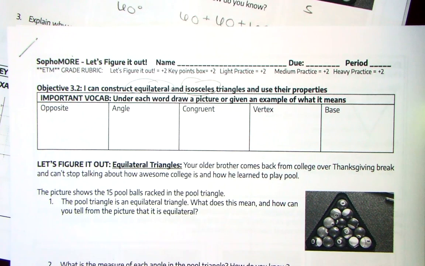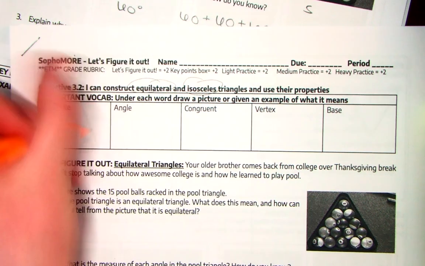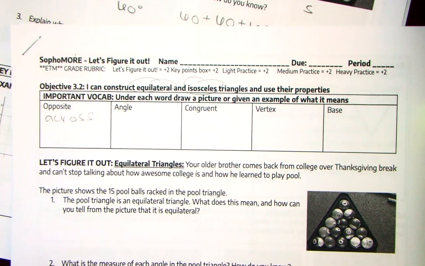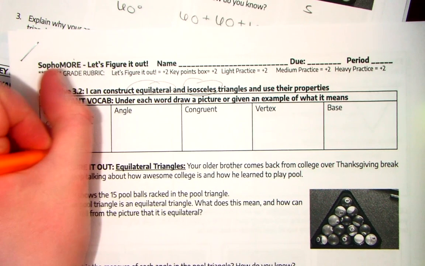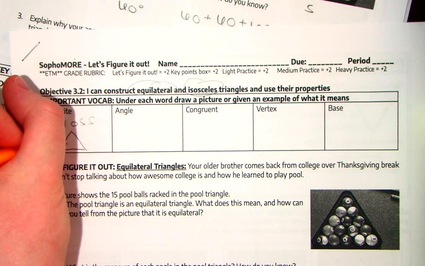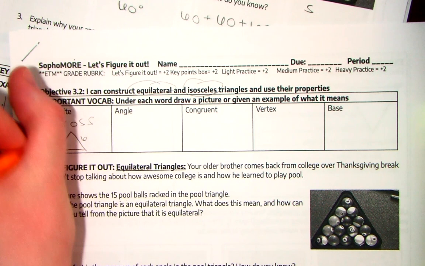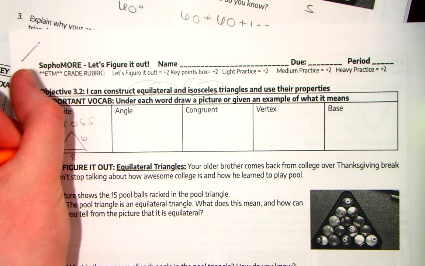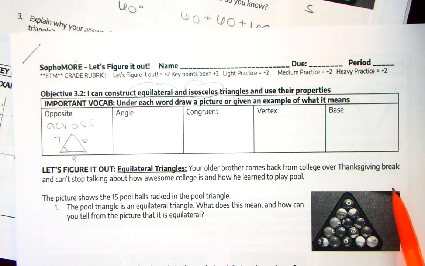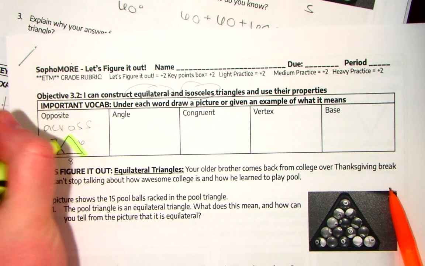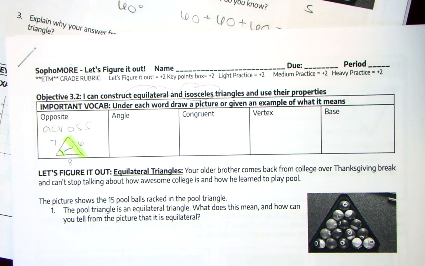Okay. So first, some important vocab: opposite. We're going to use opposite in this lesson to mean across. It's really important to remember, let's say this side measure is 6, this is 7, and this is 8. Remember, the smallest angle is going to be across from that smallest side, and the biggest angle is going to be across from the biggest side. So this idea of across is going to be important today.